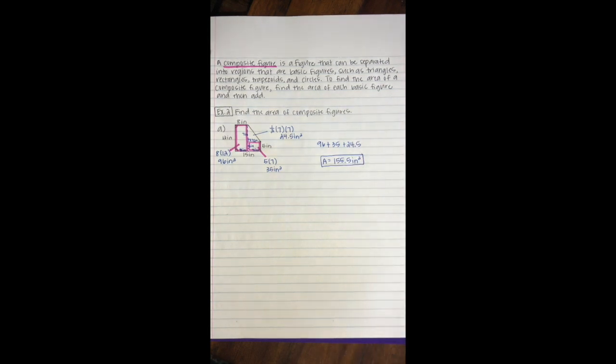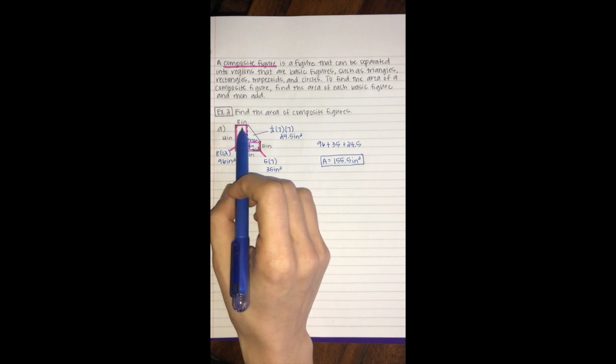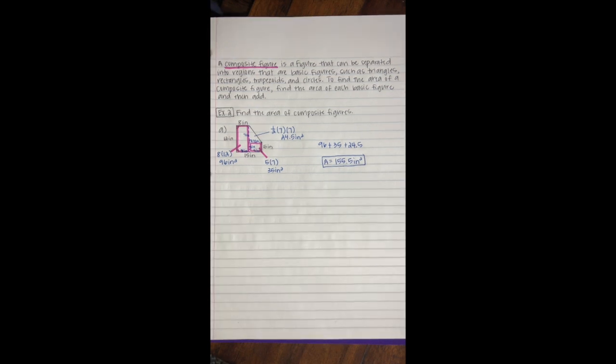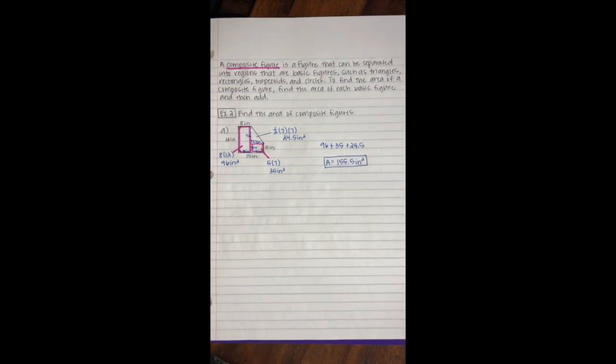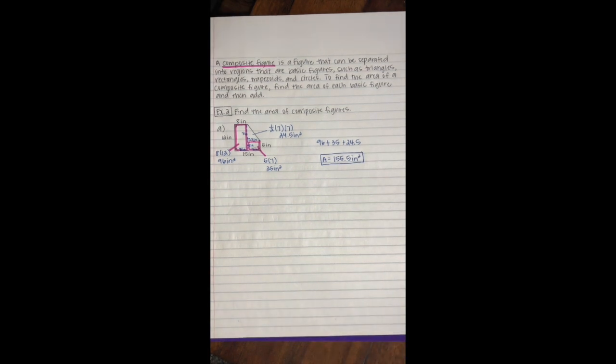So just find the parts that make sense to you. You might not have broken it down the same way, but find a way for you to kind of see the different shapes, and then find the normal area like you've been doing all chapter, and then add the parts together. One thing to think about is if you have a circle, if it only shows half of a circle, you can still use pi r squared for the area, then you just cut it in half for a half circle. So that might be helpful information.